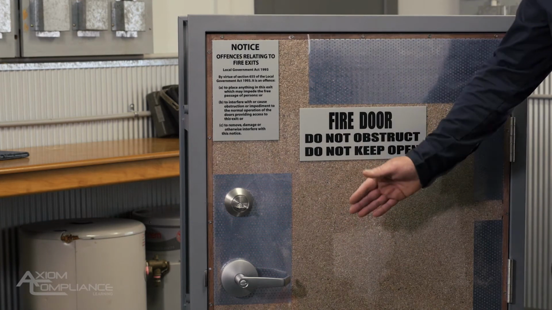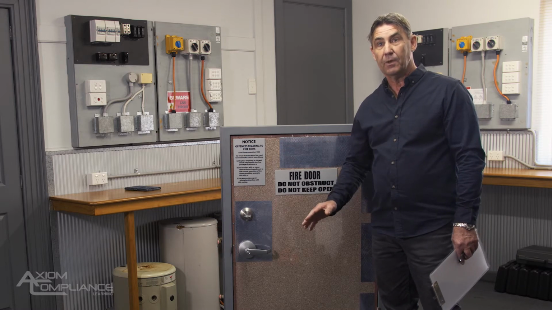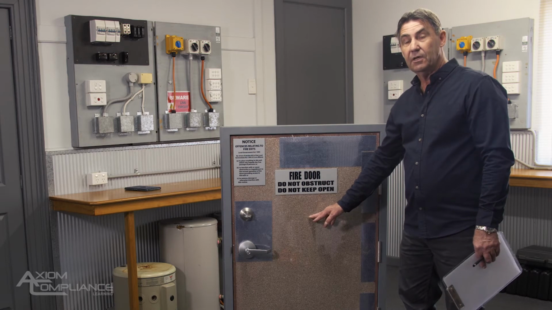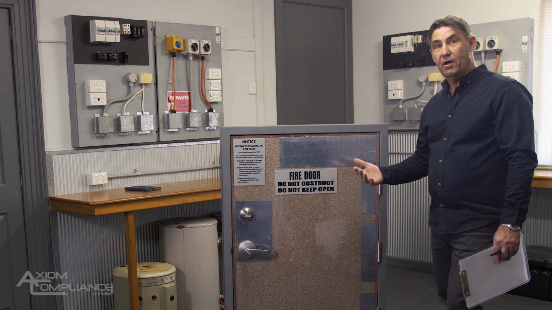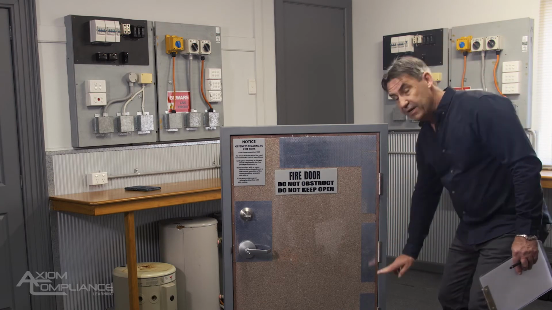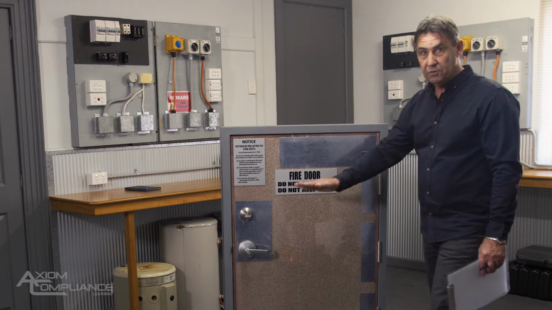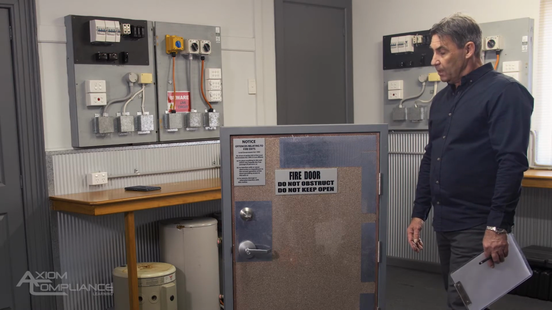This gives us an idea of how a fire door is constructed and how it's different to a general door. So we can see this material in the middle is a fire resistive material. It makes the door quite heavy. And one of the key indicators of fire doors is they'll always have 3 hinges down the side because of the weight of the door forcing the door to move in the off-hinge direction.